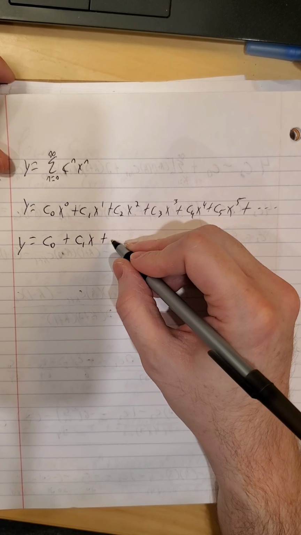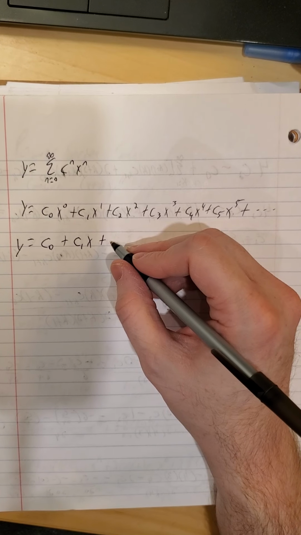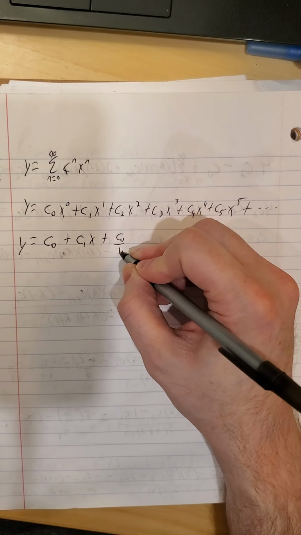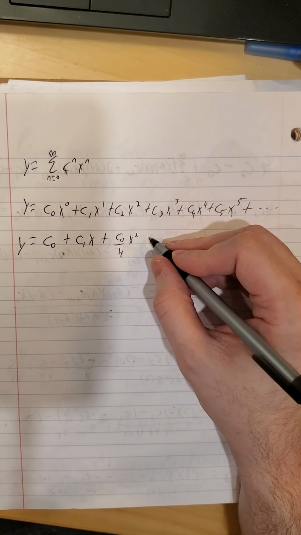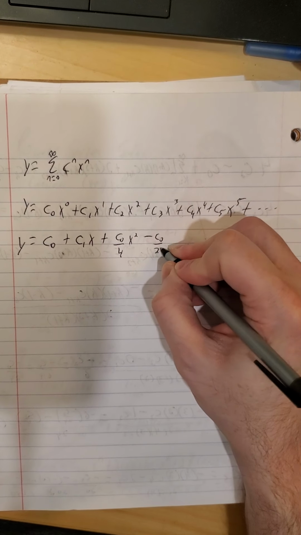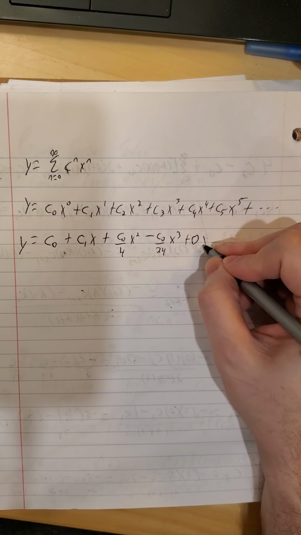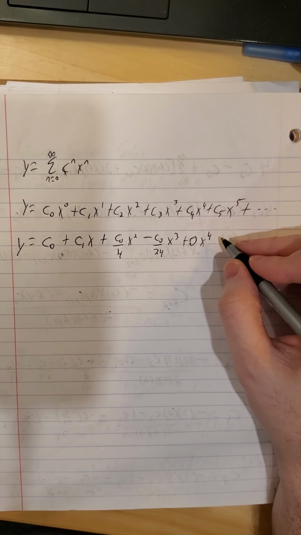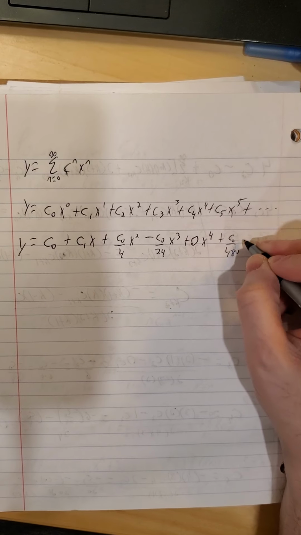So our C sub 2 was C naught over 4, and that was multiplied by x squared. Our C sub 3 was opposite of C naught over 24. C sub 4 was 0. And C sub 5, that last guy that we just came up with, C naught over 480.